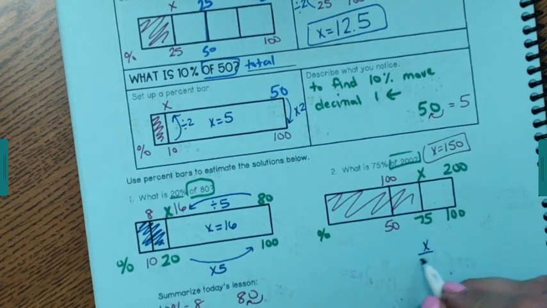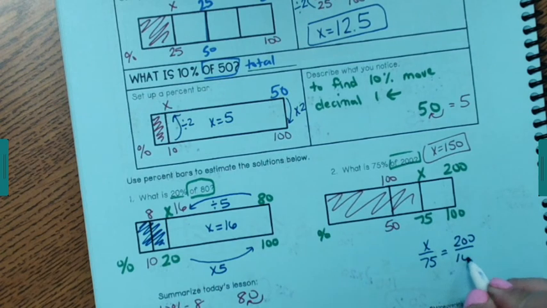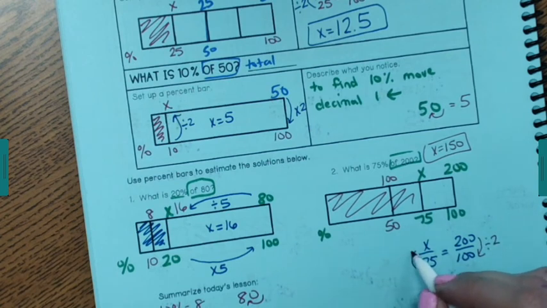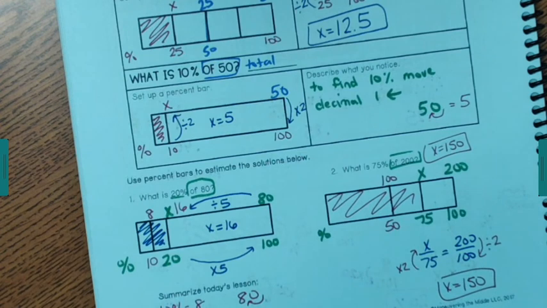X over 75, 200 over 100. Is there a shortcut? Yes. What's the shortcut? 75. Divide by 2. Okay. On the opposite side, what should I be doing? Times by 2. And I still get x equals 150, right? So I got x equals 150 either way.